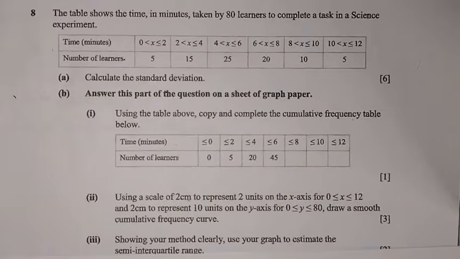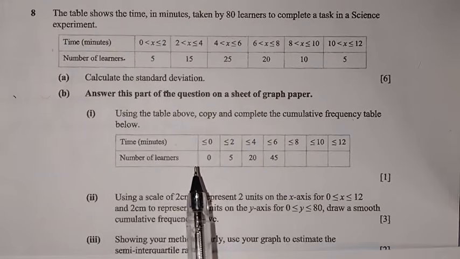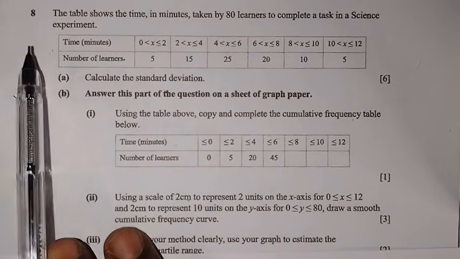So in this presentation I want us to answer this question that is coming from statistics. This is a question that came in mathematics paper 2 for 2024 for internal candidates. So this was question 8.